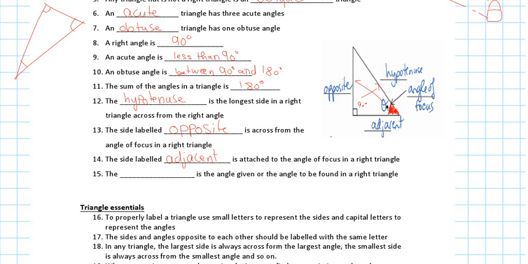And the angle of focus is the angle given or the angle to be found in the right triangle. You also sometimes hear me say angle of interest. It's the same thing. Angle of focus or angle of interest.